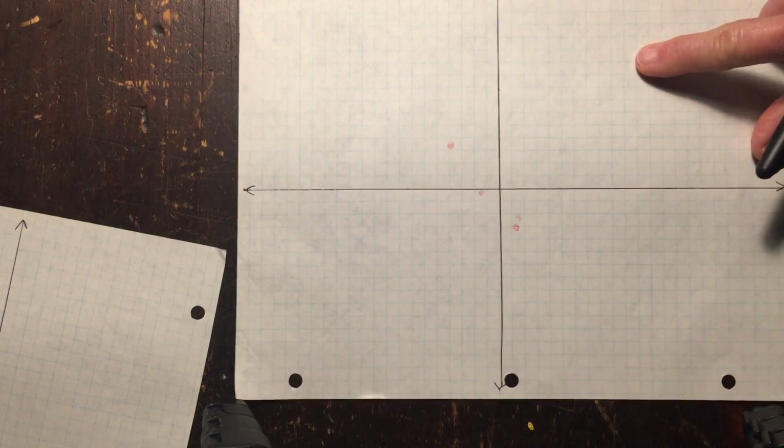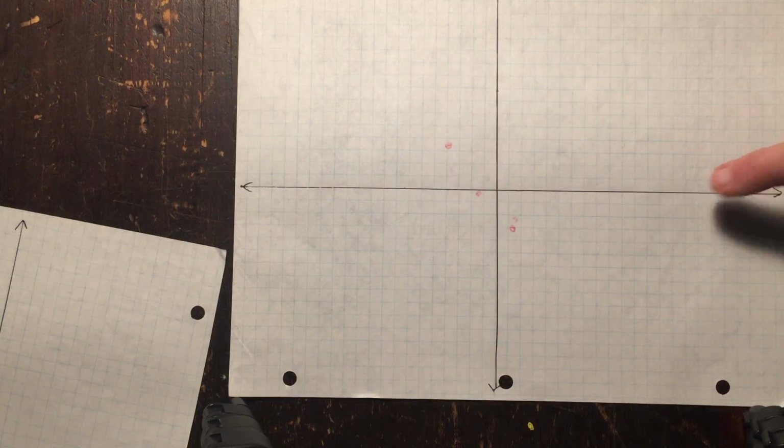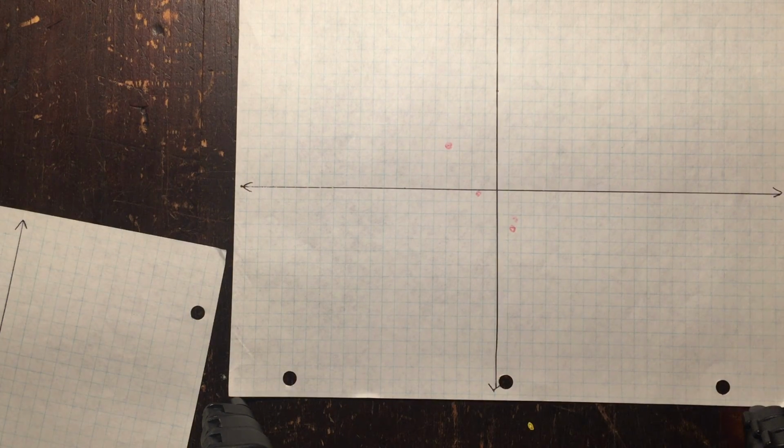Okay, you're going to need another piece of paper with an X and Y axis drawn. So if you need to pause the video to do that, you should do that right now.